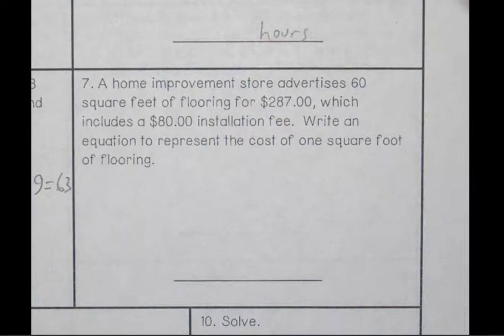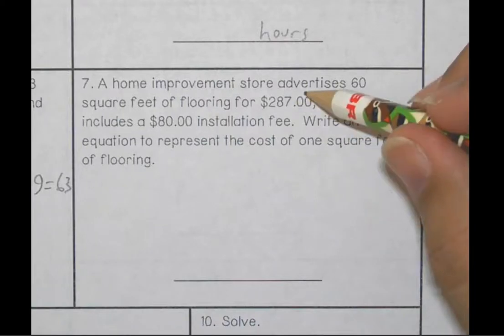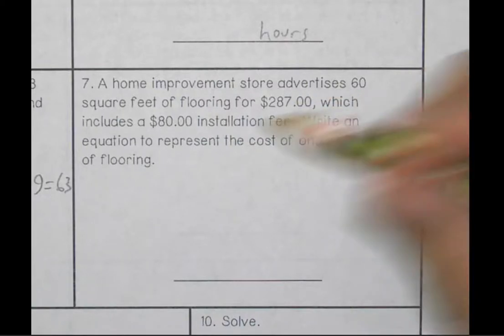And so we have a home improvement. Teachers, at this time, please take your attendance. I apologize for that.